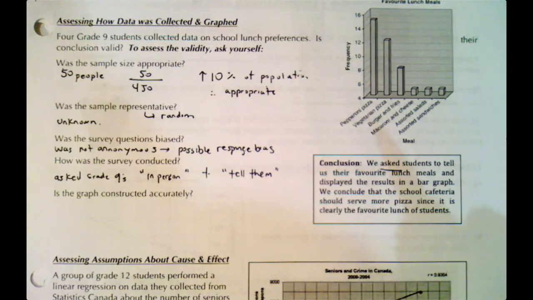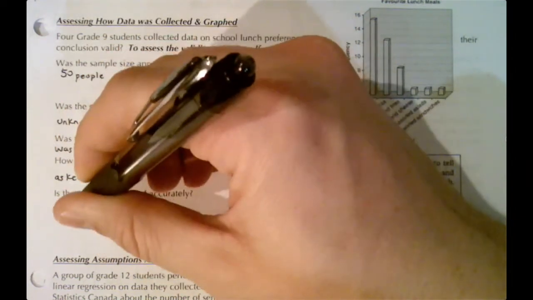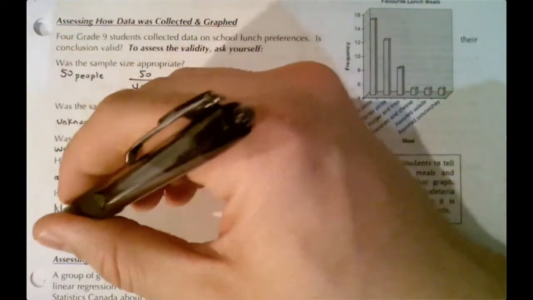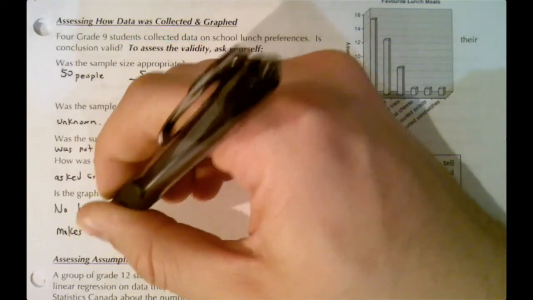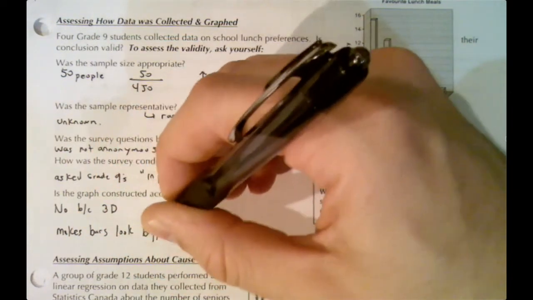Is the graph constructed accurately? Well, we have a problem with that too. No, because it's 3D. We don't want 3D. It makes bars look bigger, or smaller.